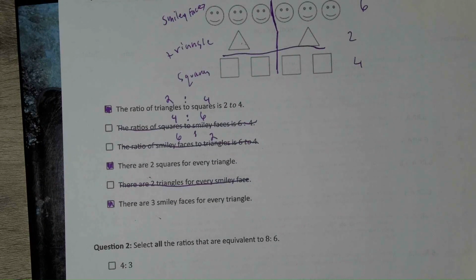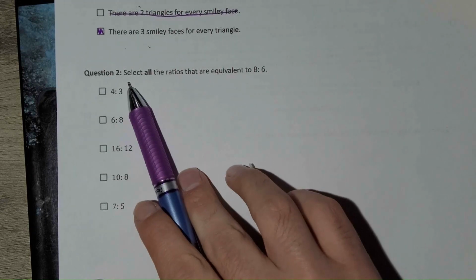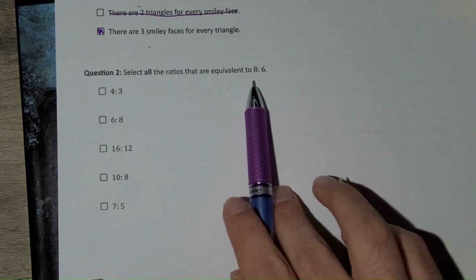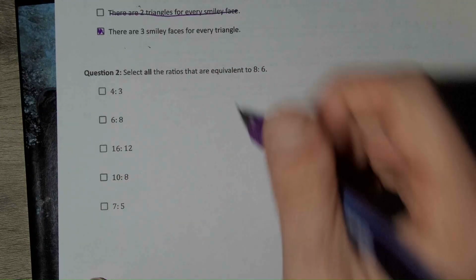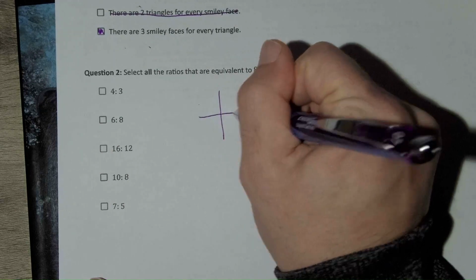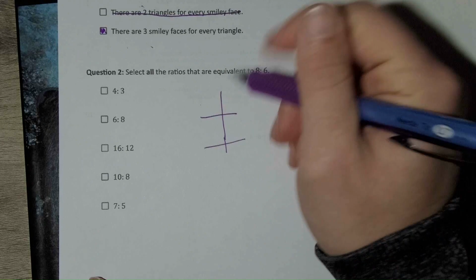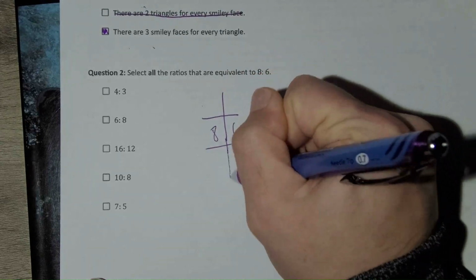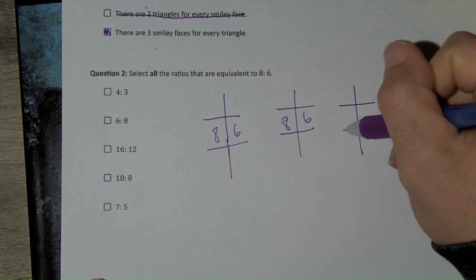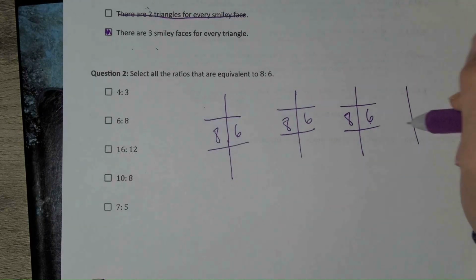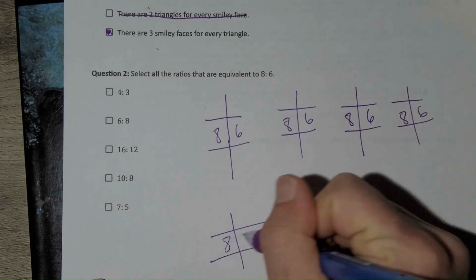I think because question 2 is right on the page, we can just go right to it. Here, question 2 says, select all the ratios that are equivalent to 8 to 6. And so we have 1, 2, 3, 4, 5 tables, right? So this can be our 8 to 6, right? We can do that for each. 8 to 6, 8 to 6, 8 to 6, and then finally 8 to 6.